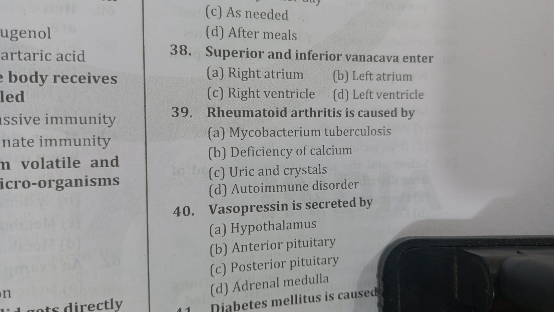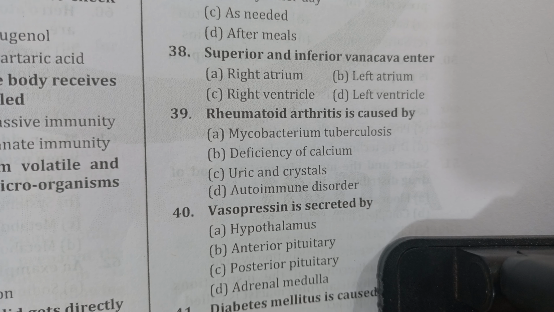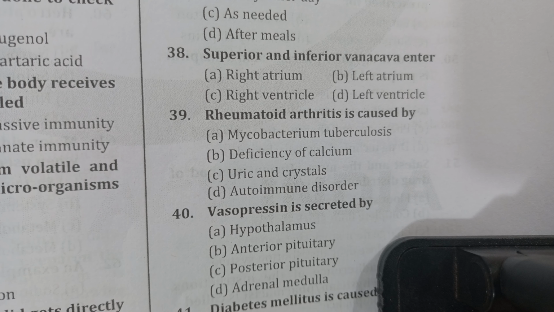Rheumatoid arthritis is caused by autoimmune disorder. Option D. Last question. Vasopressin is secreted by posterior pituitary. So that's all for this video.